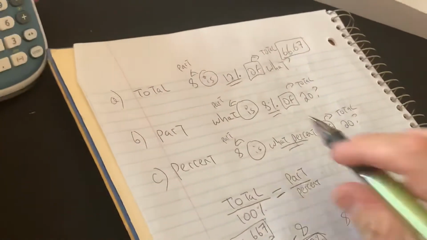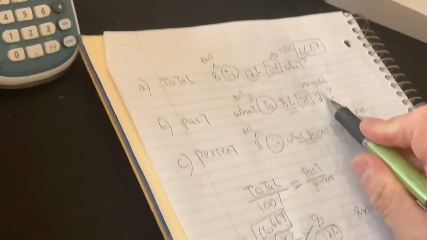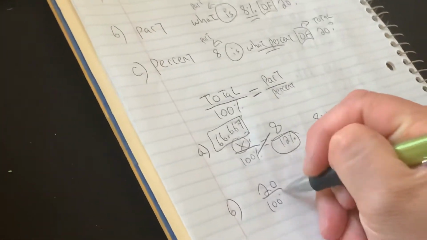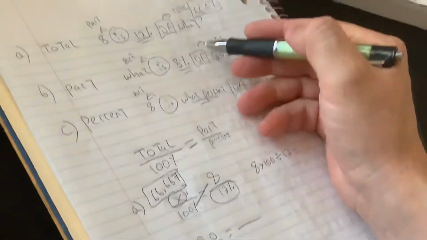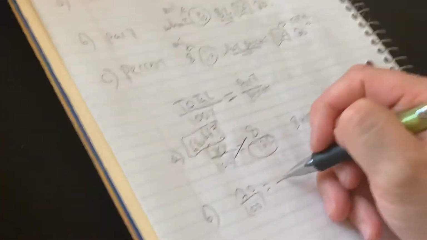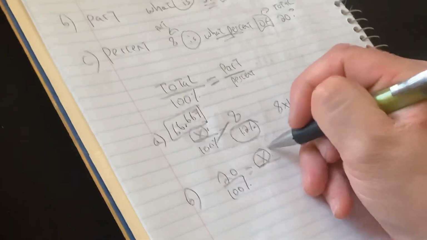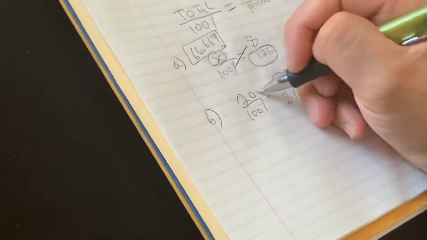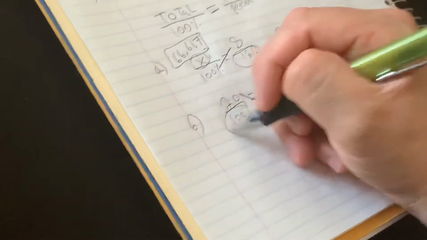Example B, let's set it up. Do we have the total? Yes, 20. So 20 underneath 100% equals, do we have the part? No. So leave it blank, put an X. That's your unknown. Do we have a percent sign? We do. So we put it on the bottom. How do you solve it? 20 times 8% divided by 100.